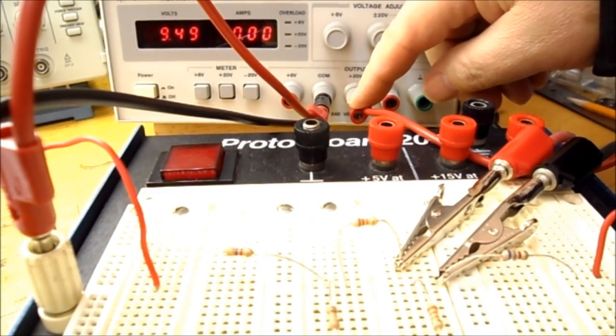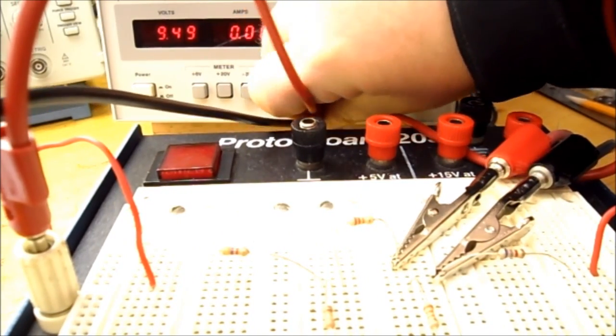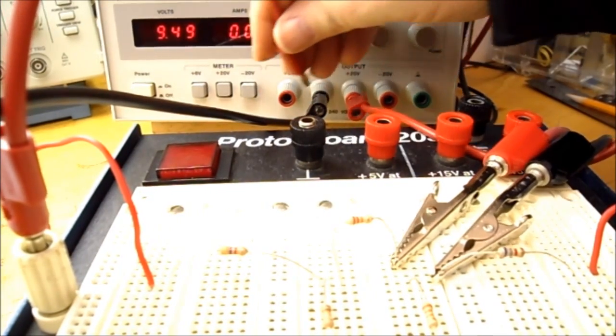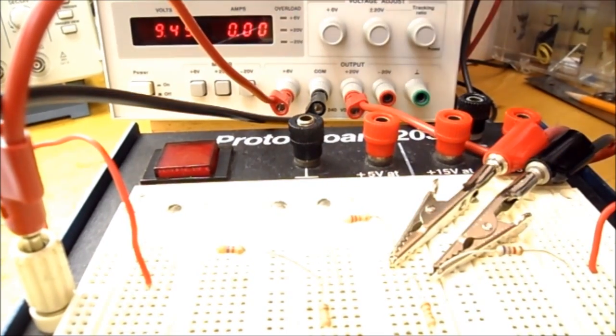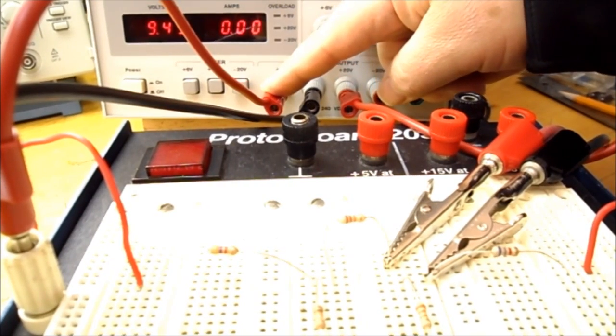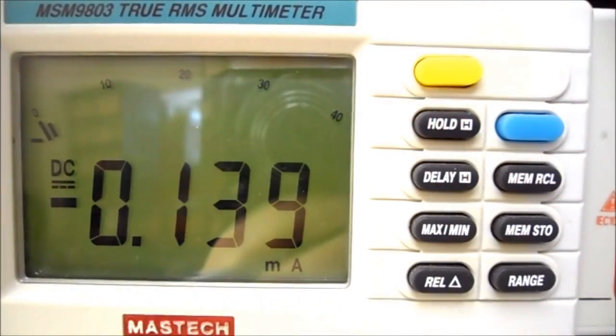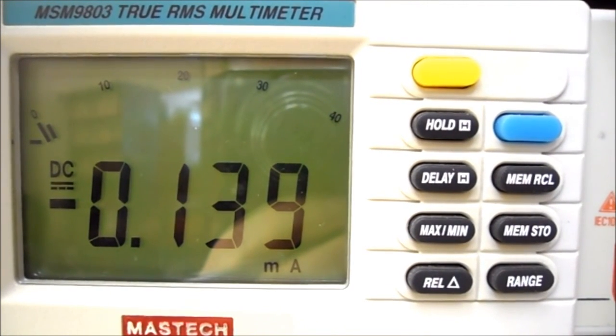This is E2. This is E1 that was shorted, so I'm going to disconnect the red lead from the common and put it back into the plus 6 volt terminal. Now I have both sources connected to my circuit. With E1 and E2 connected to the circuit, I'm reading minus 139 microamps.